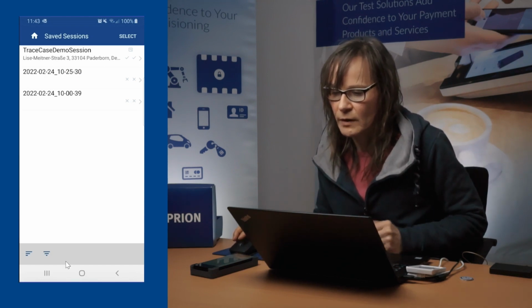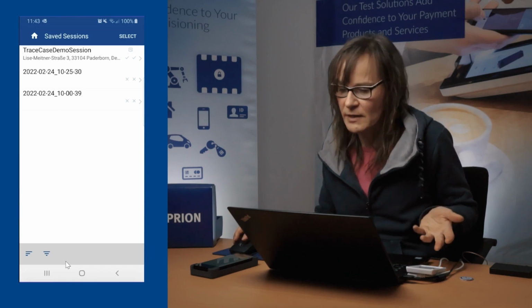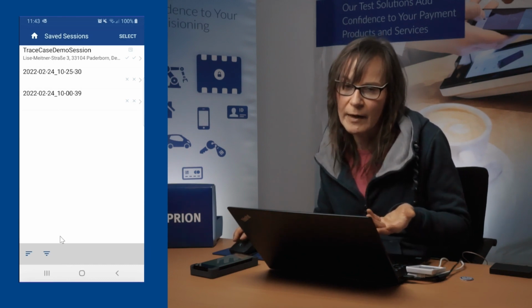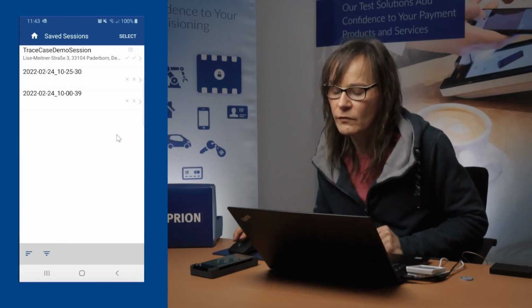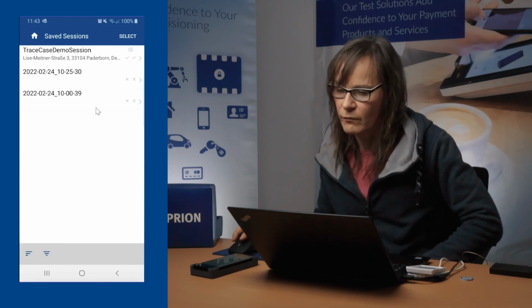So it doesn't take a lot of time. So you pile up a lot of recordings. If you're out in the field doing field tracing, it's very helpful to orientate yourself where you are.